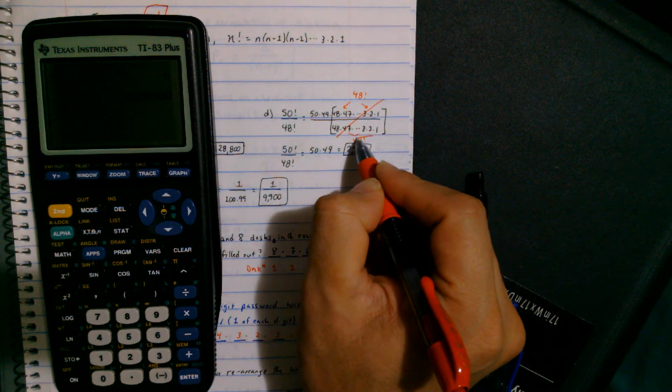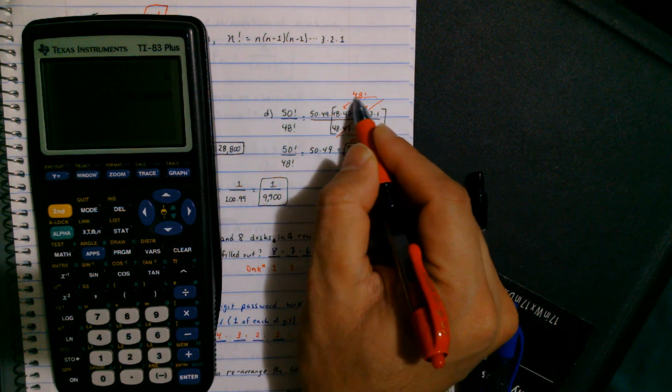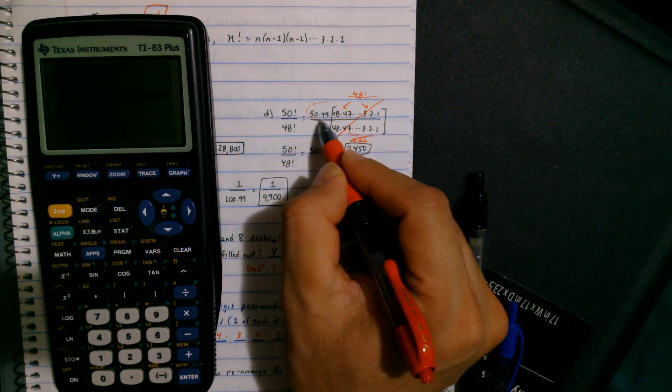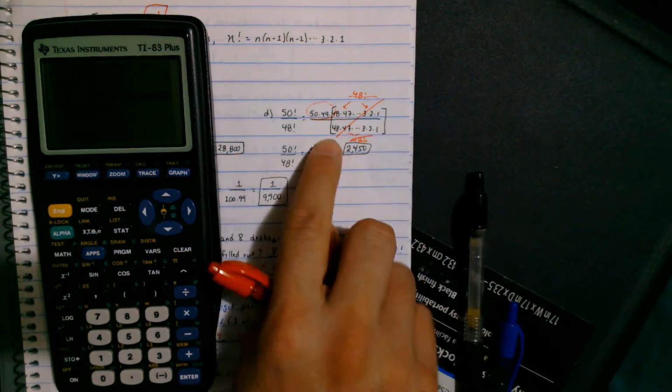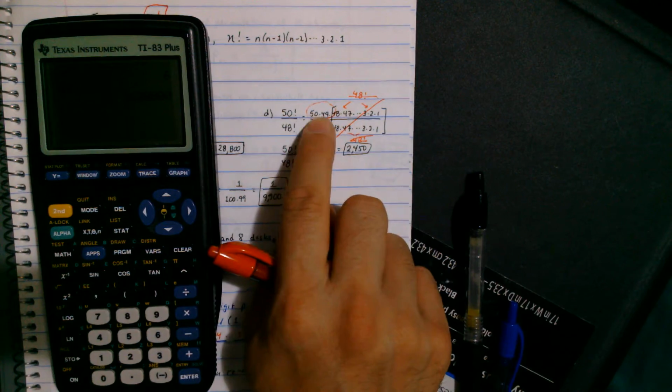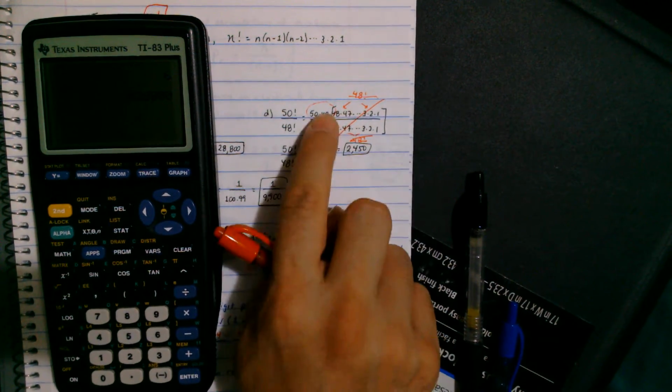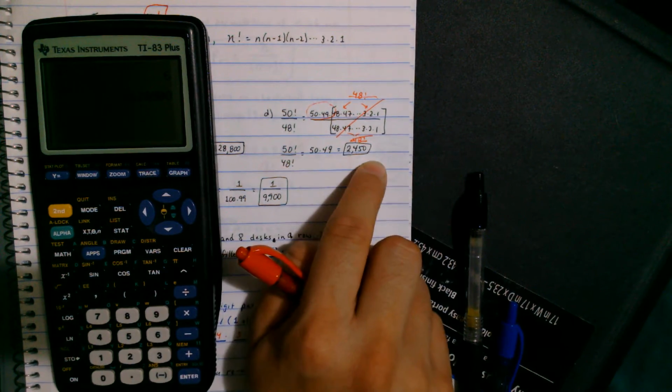So all of this cancels with all of that. Everything on the bottom cancels. All that survives is the two extra numbers that 50 is counting backwards: 50, 49, then 48 and back, where it catches the bottom. So 50 times 49, you get 2450.